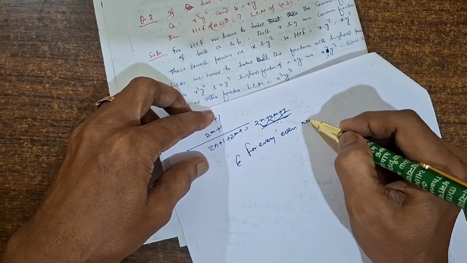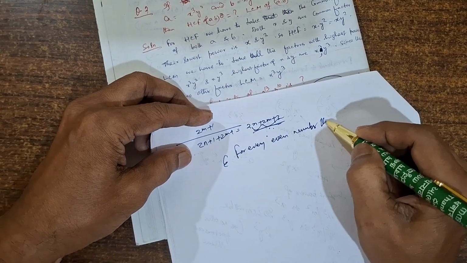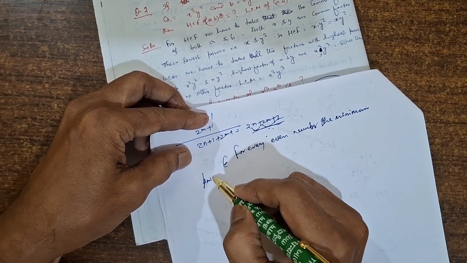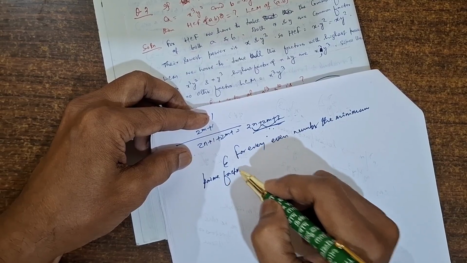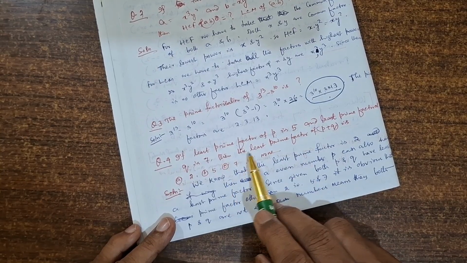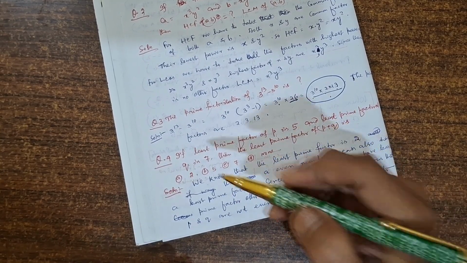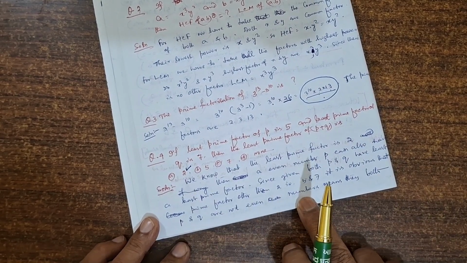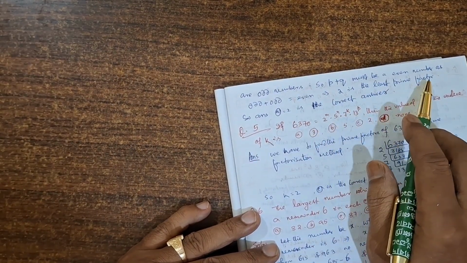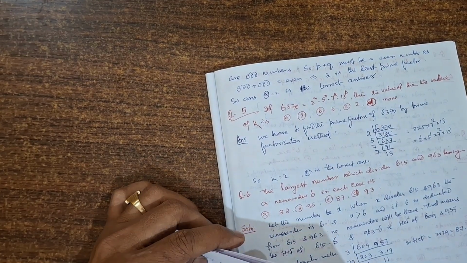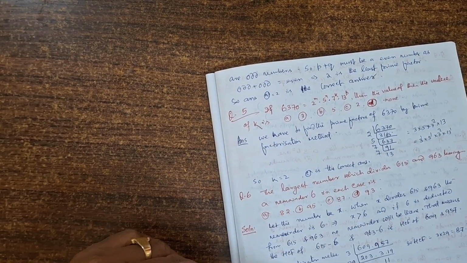For every even number, the minimum prime factor is 2. So the question asked is the least prime factor of p plus q. So the least prime factor is 2, so answer A is correct. It is obvious that p and q are both not even numbers, so 2 is the least prime factor. So answer A is the correct answer, because odd plus odd is even. Even means it has a factor of 2, and that is also the least factor.